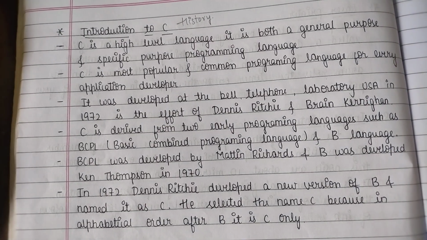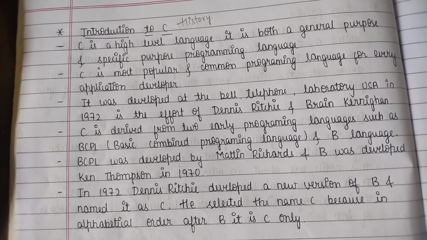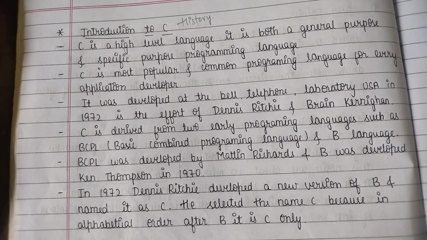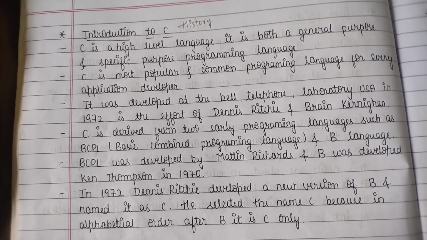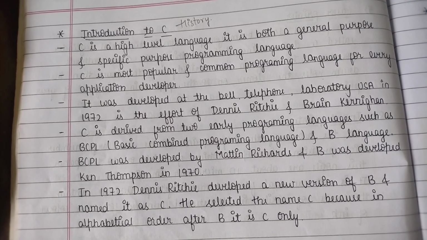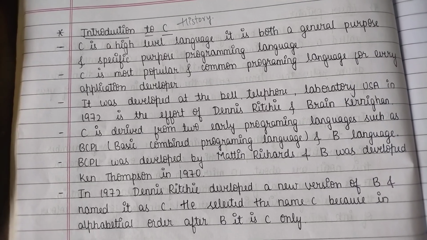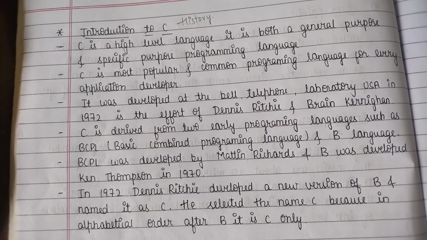Right, C is a high level language, both general purpose and specific purpose, and it is a very popular, common programming language. It was developed at the Bell Telephone Laboratory in the USA in 1972. It is the effort of Dennis Ritchie and Brian Kernighan. Just remember that in 1972 it was developed at Bell Laboratory of USA, right?